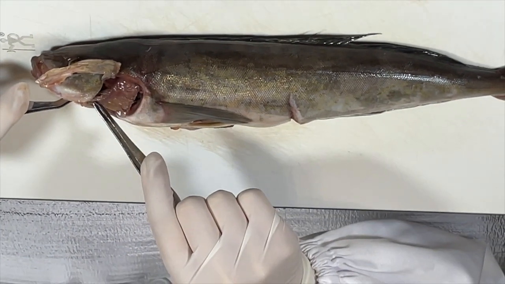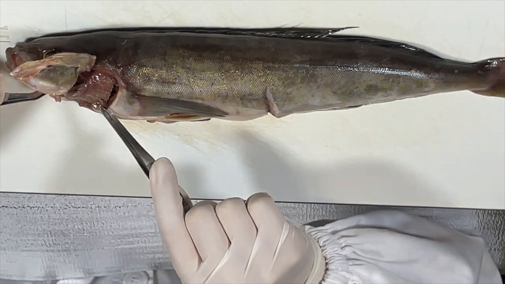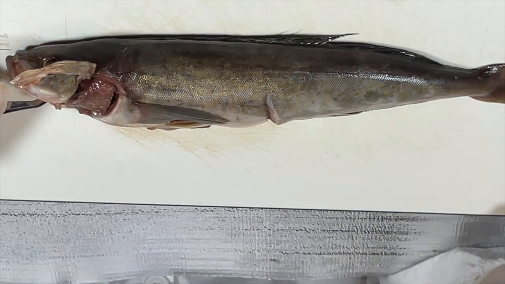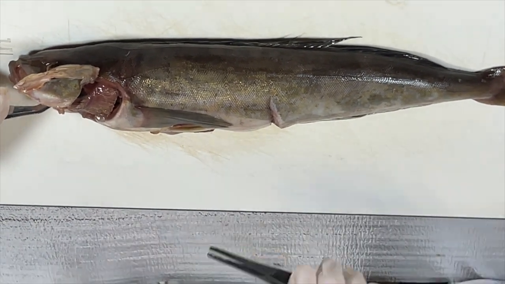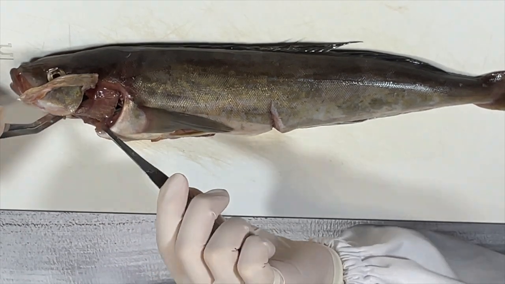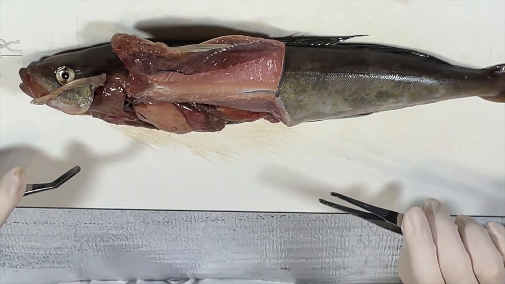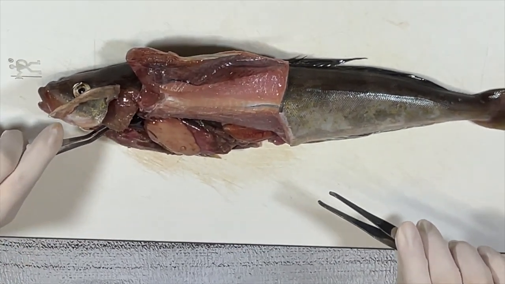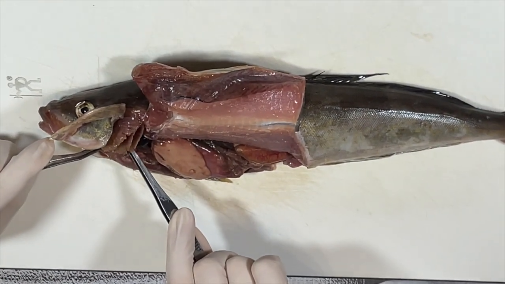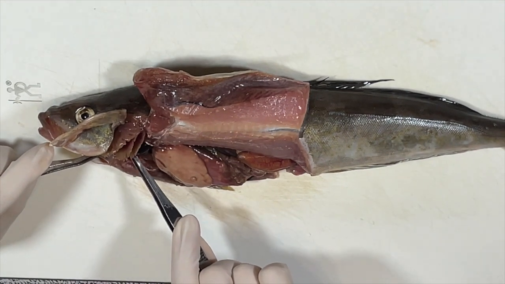In these 4 gills, there are the gill rakes here, and the gill arches, and the gill fibers. So the oxygen exchanges with the blood at the gill fibers, and the red blood cells will carry the oxygen from this artery and into the heart.